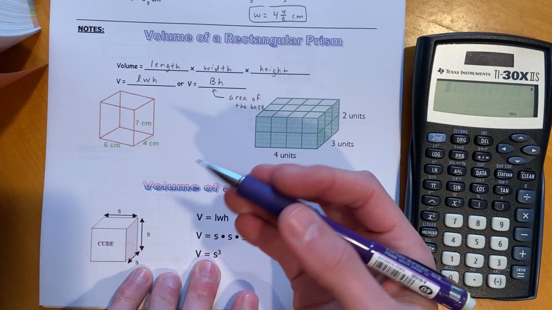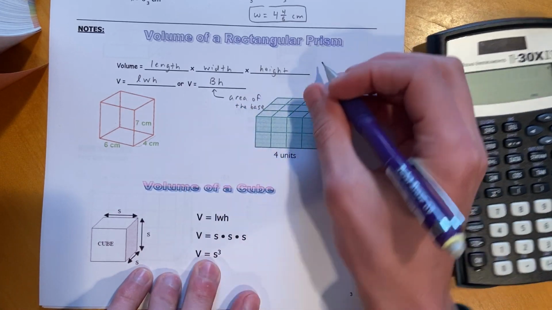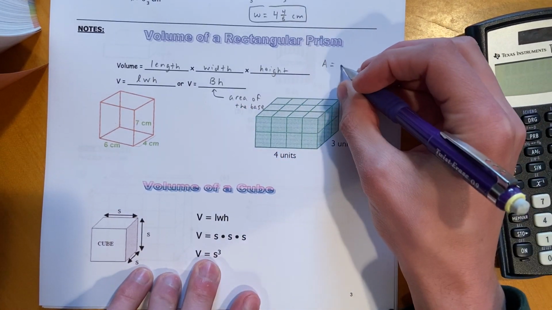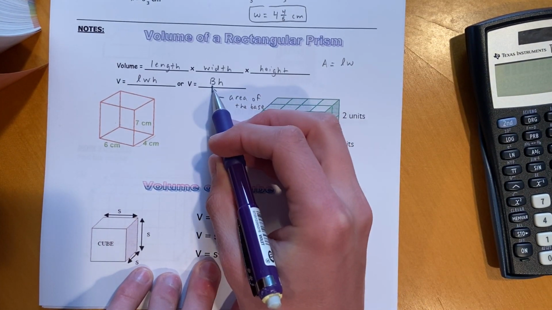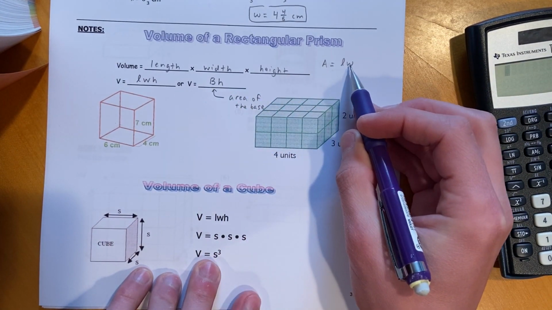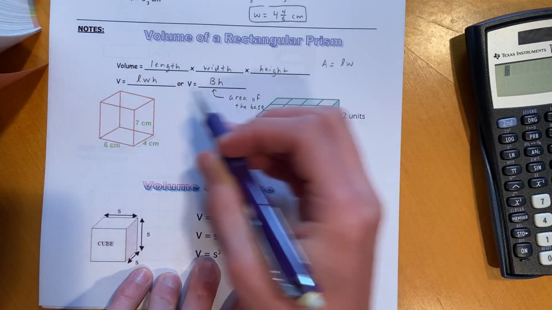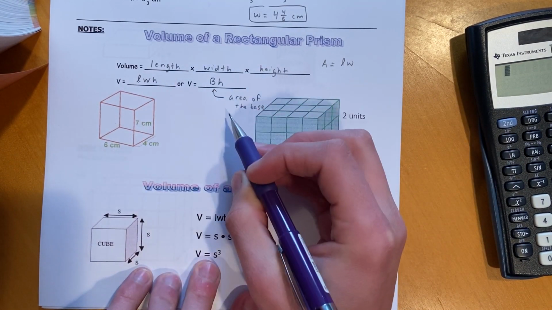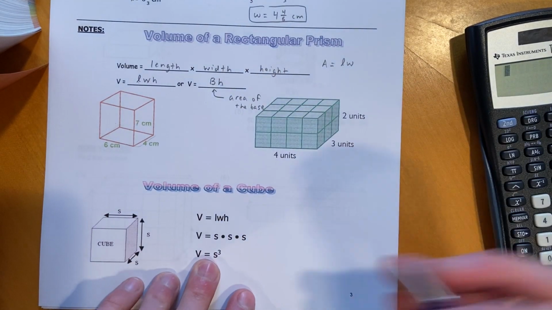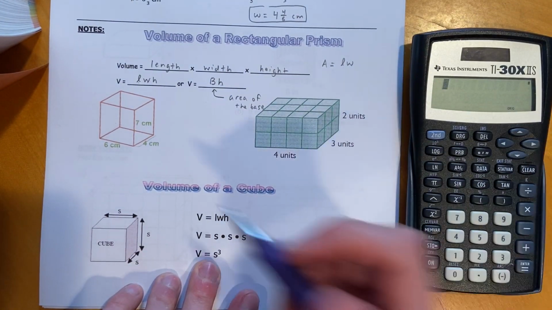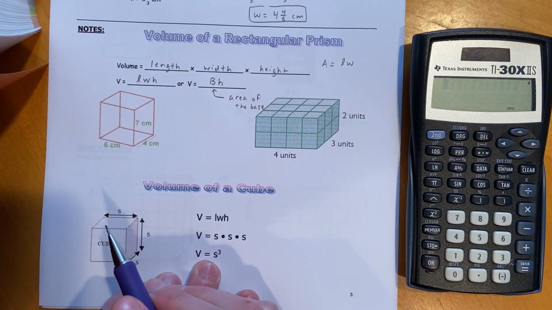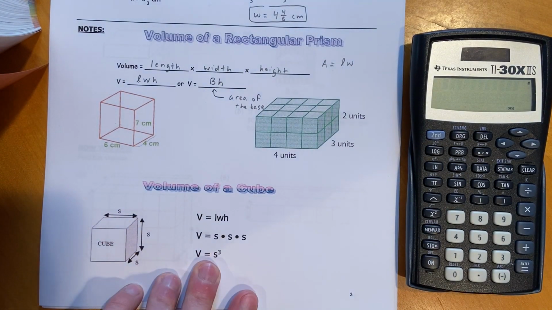And we know the area of a rectangle is length times width. So that big B really is length times width, and then we tack on the height. That's why it's the same formula. But we're most likely for now going to stick with length times width times height. But it's good that you know how to do that.